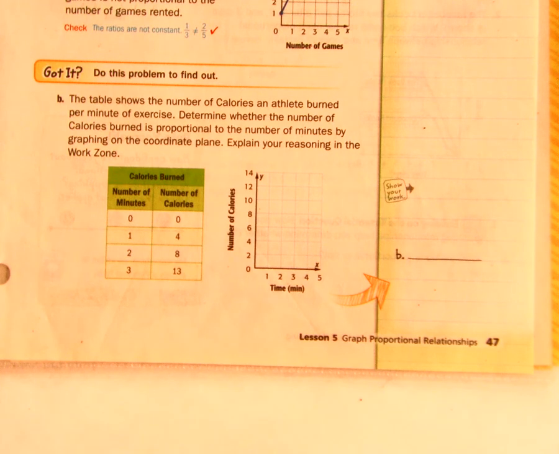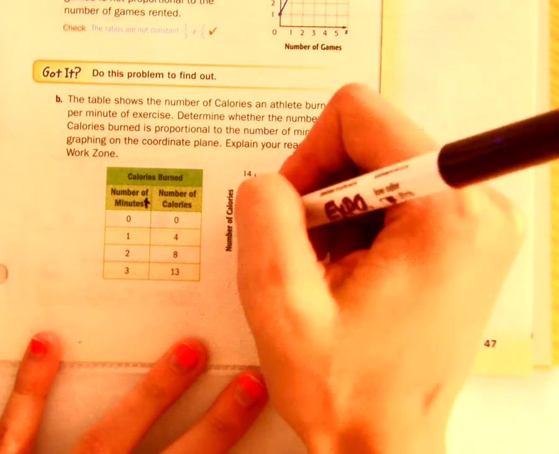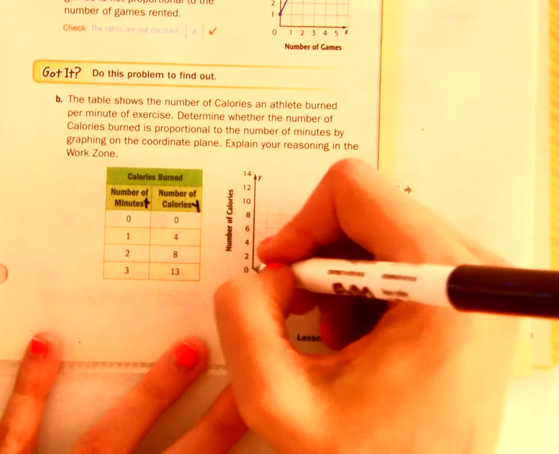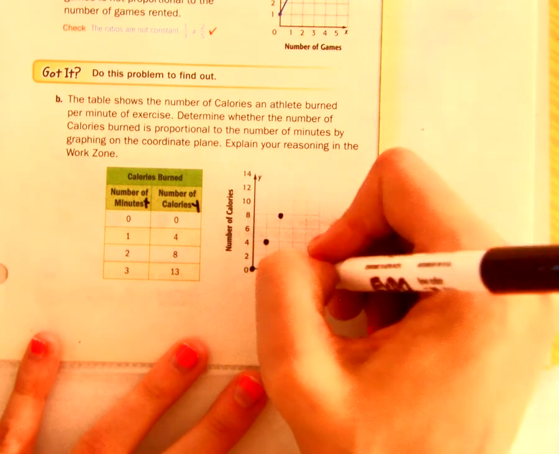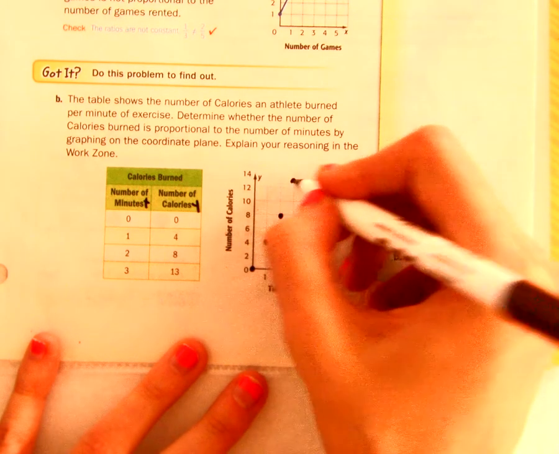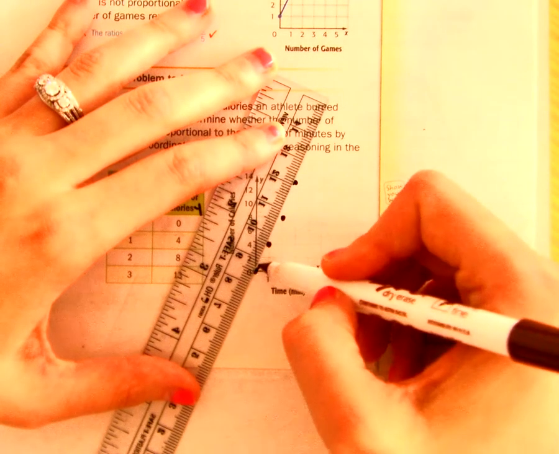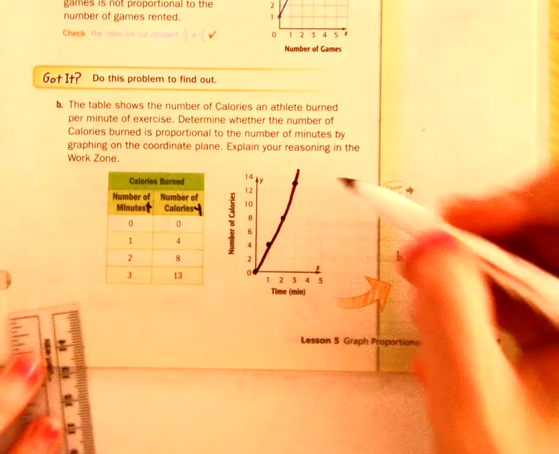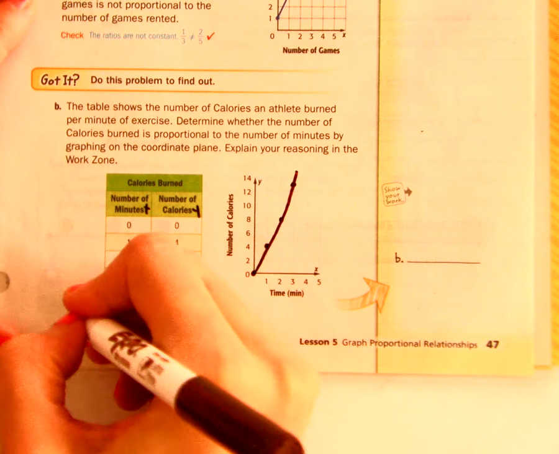Okay, so the first thing we need to do is graph this. So I'm going to graph my points. So my minutes is the x-axis, and my calories is the y. So here's my point (0, 0), (1, 4), (2, 8), and (3, 13). Okay? So I need to graph these. Right? So now that I've graphed it, I ask myself, do I have a straight line? Nope. Does it go through the origin? Yes. So since we don't have a straight line and it does go through the origin, we would say this is not proportional.